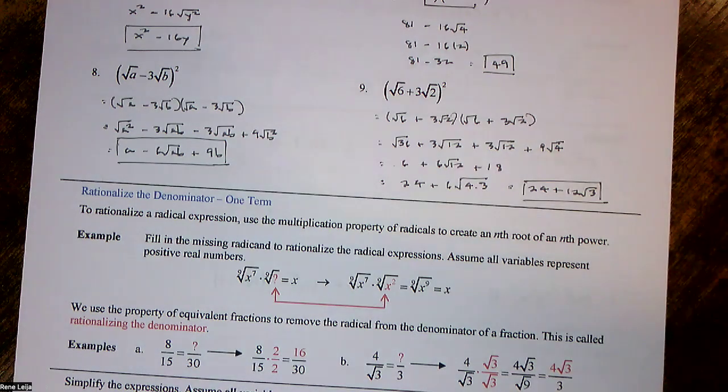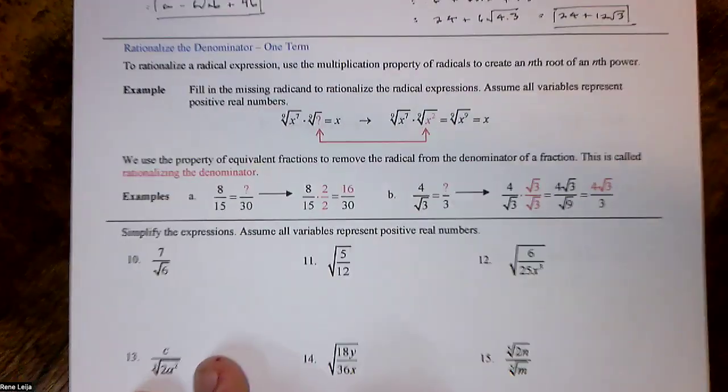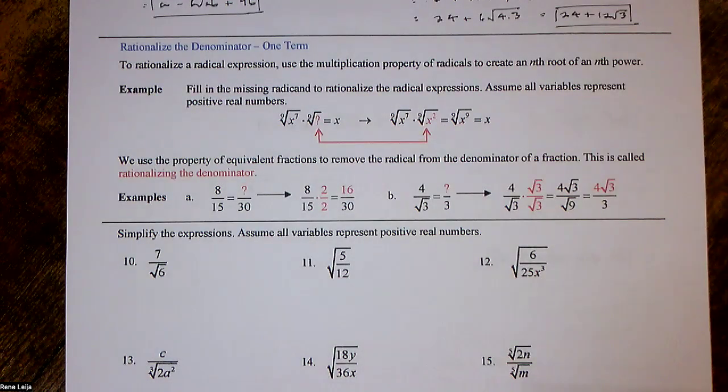And that's our answer. Okay. All right. Now, the next thing is we talk about how to rationalize the denominator. And when you rationalize the denominator, the whole point is you don't want the radical in the denominator. And the way that we get rid of that totally depends on the power of the root.